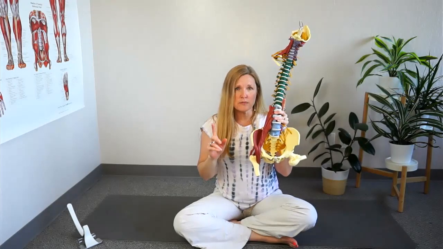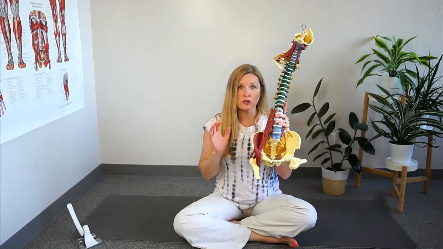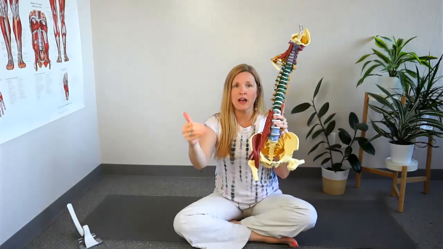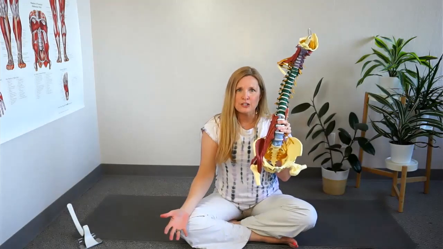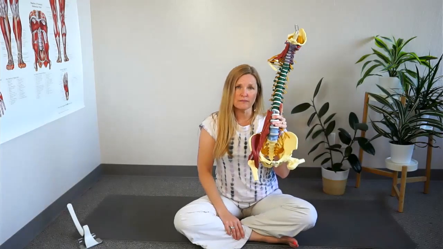Now, it's important to make sure that an upslip is actually an upslip, because an upslip can look like an upslip, but it's actually a rotation. And the best way to test that is through a supine to sit test to see if that leg length difference stays long in both positions or stays short in both positions. If it goes from being short to long or long to short, that's more of a rotation.